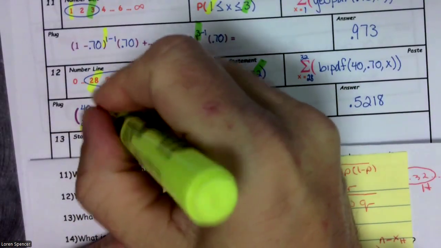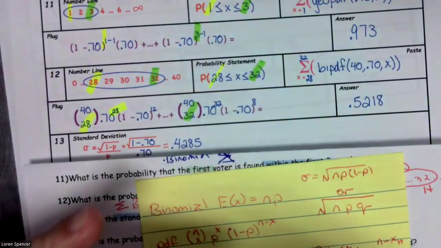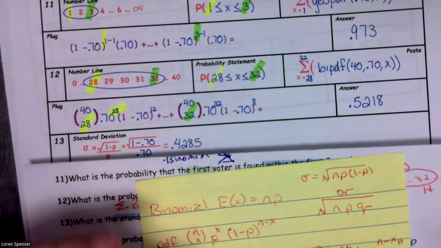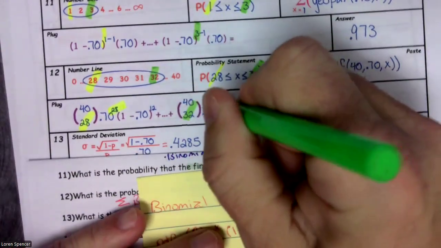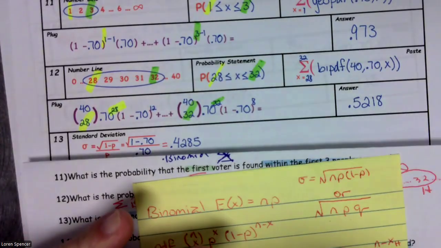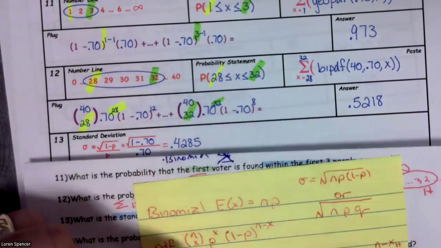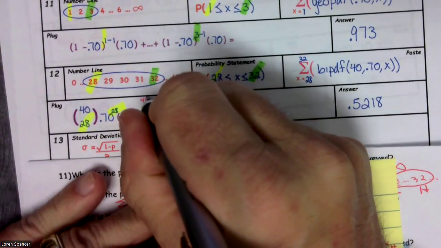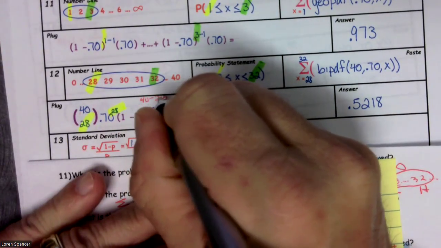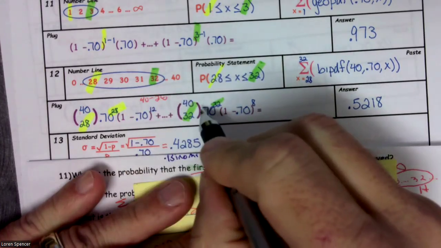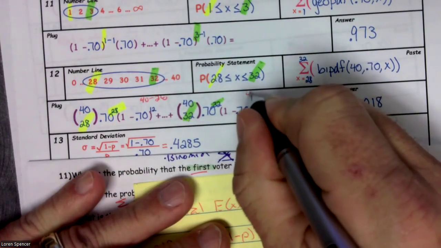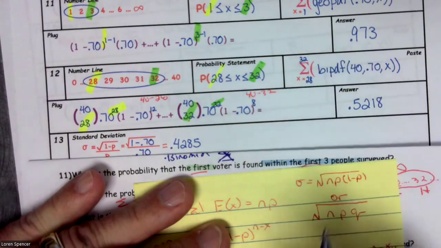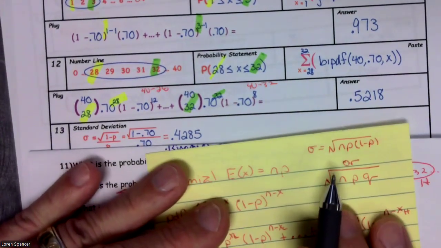This 28 also shows up here, and that 32 also shows up there. But where did this 12 come from? That 12 came from the 40 minus the 28. Where did this 8 come from? 40 minus 32. All right?